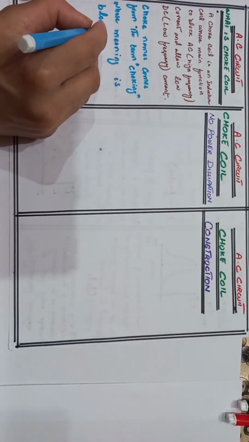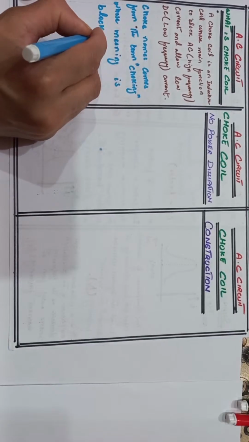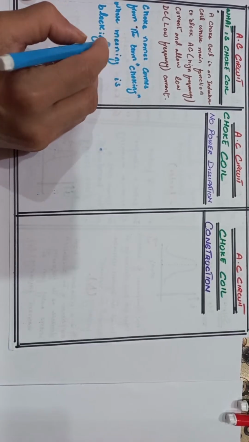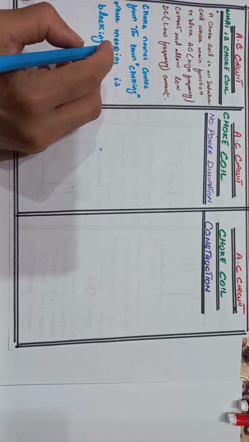So where is the choke coil used? A choke coil is used basically to block the AC current and allow the DC current.